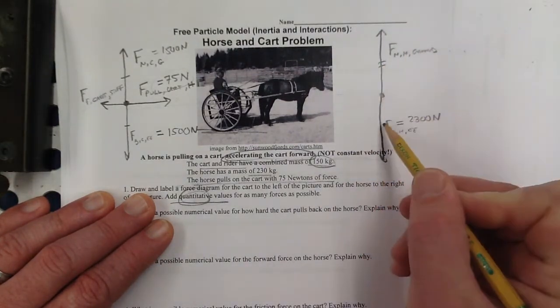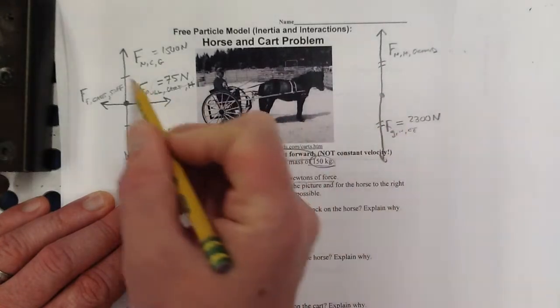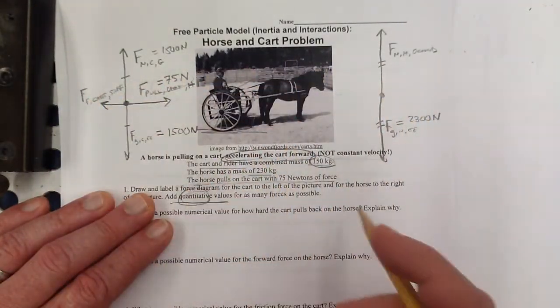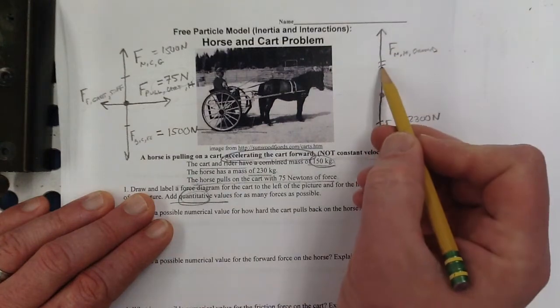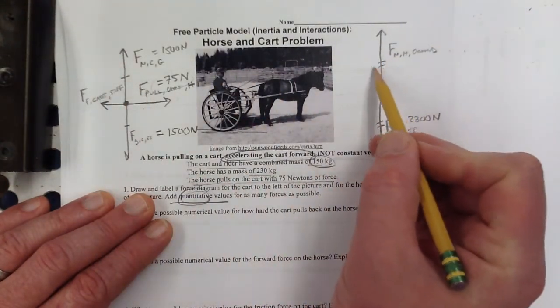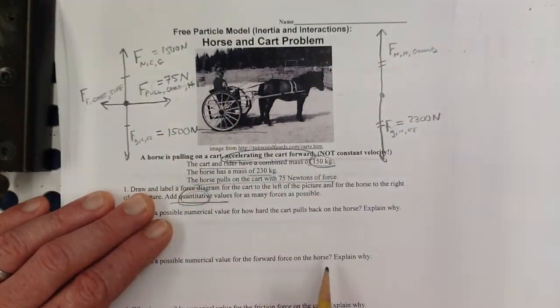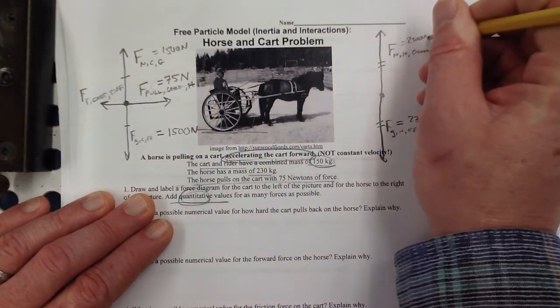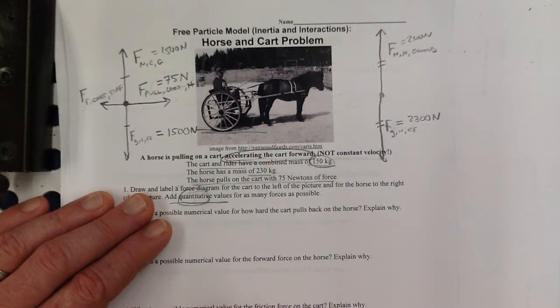And so I'm going to go ahead and do this. I'm not going to use 1 because I already used 1 over here. I'm not going to fuss at you too much if you make that mistake, but just for clarity, I don't want somebody who's looking at these diagrams to think that this is equal to this. So this is also 2,300 newtons.